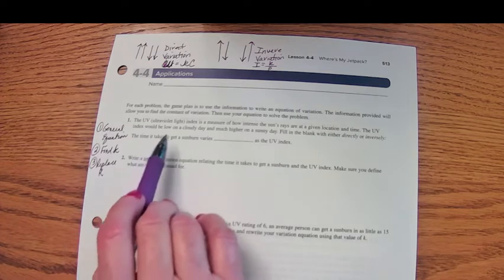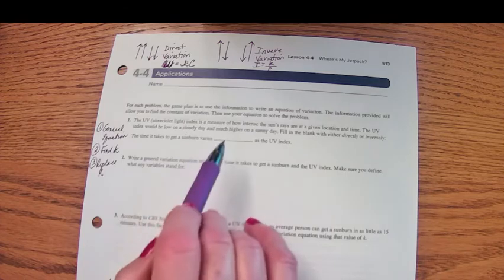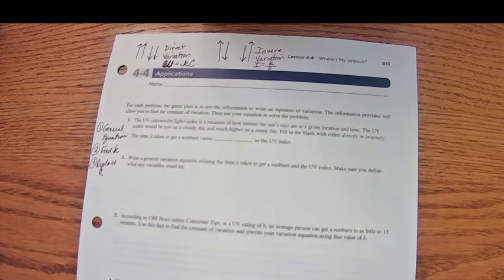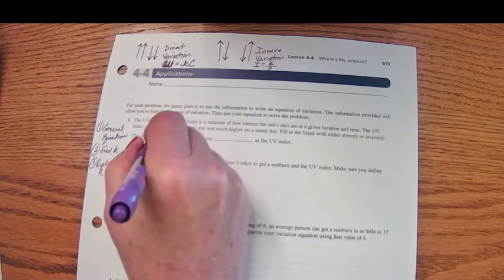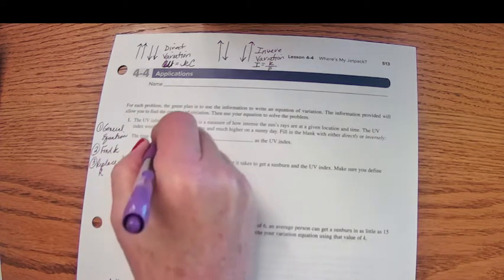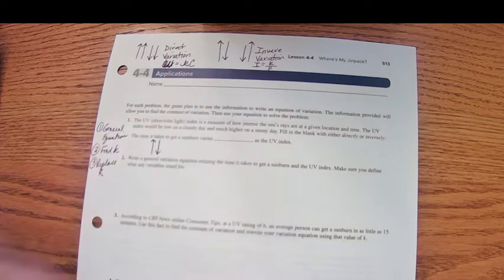All right, so ultraviolet light index is a measure of how intense the sun rays are at a given time. The UV index would be low on a cloudy day and high on a sunny day. All right, so the time it takes to get a sunburn. As the UV index goes up, the time it takes to get a sunburn is going to go down.